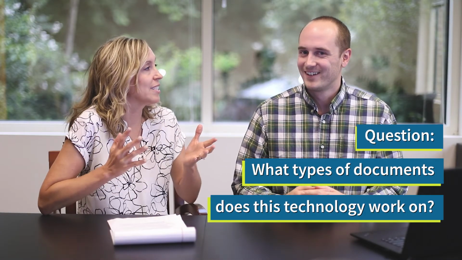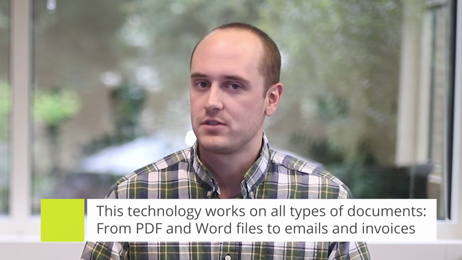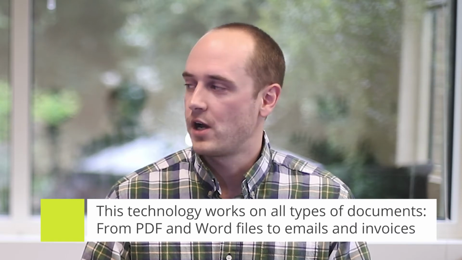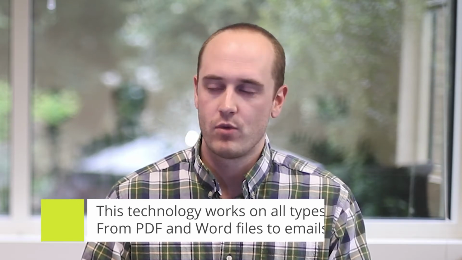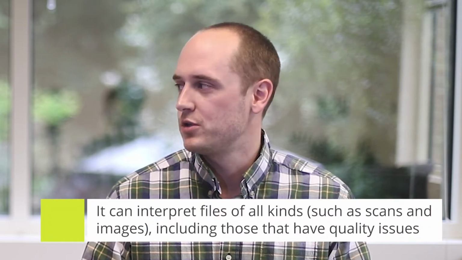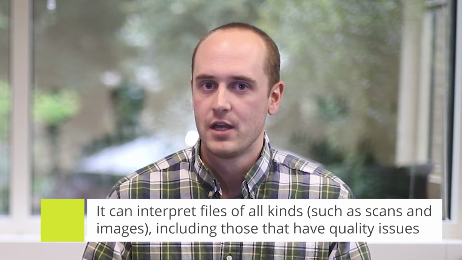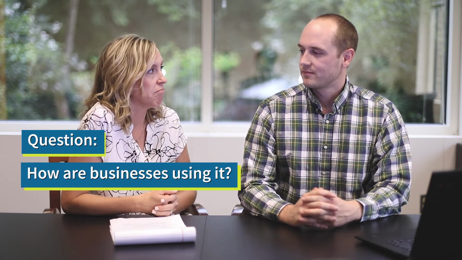What type of documents does this technology work on? Yeah, this type of technology works on all types of documents. So if you have PDFs, emails, Word documents, invoices, they can be paper, they can be tilted, skewed, they can be poor quality, can be JPEGs. Any type of document can be utilized when doing document understanding. Okay, so it sounds like document understanding is pretty versatile. So can maybe you give us some examples of how businesses can use it in their practices?